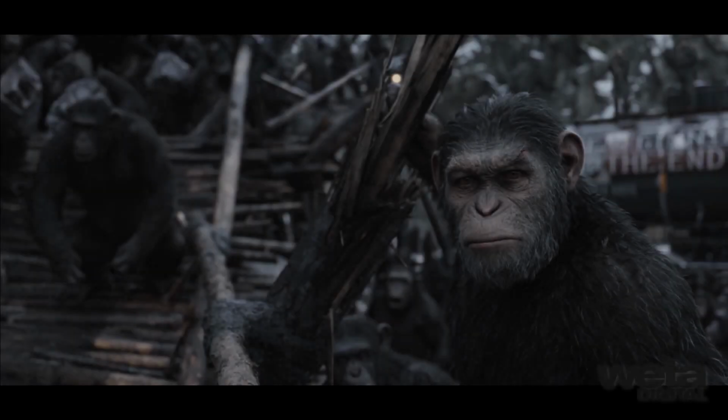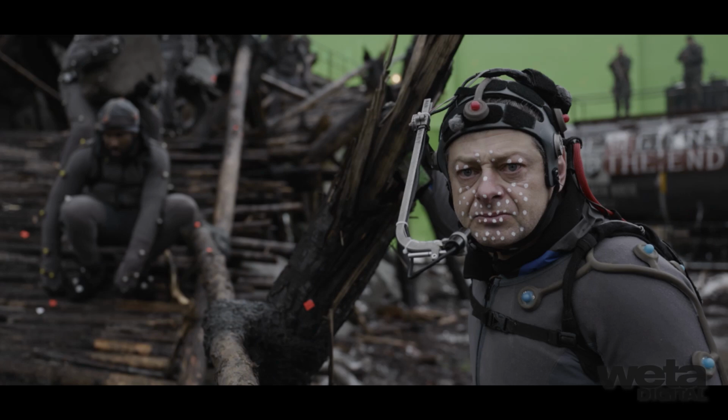Let's start from this frame, taken from the movie War of the Planet of the Apes. As you know, all the apes in this frame are graphics, and in fact this is the frame as we received it from a client. You can see that there are actors wearing motion capture equipment on set. Andy Serkis himself, the actor for Caesar, is visible on the right-hand side of the picture.